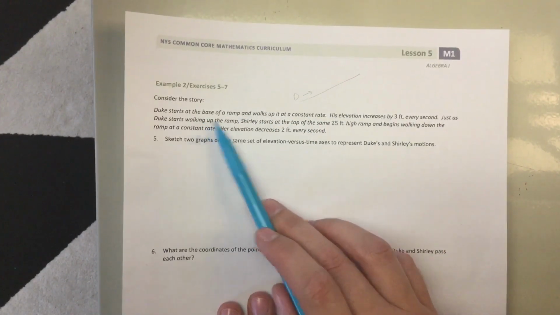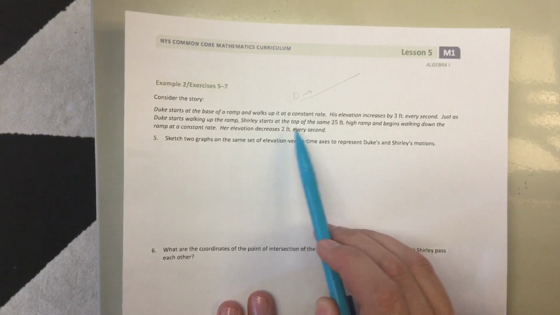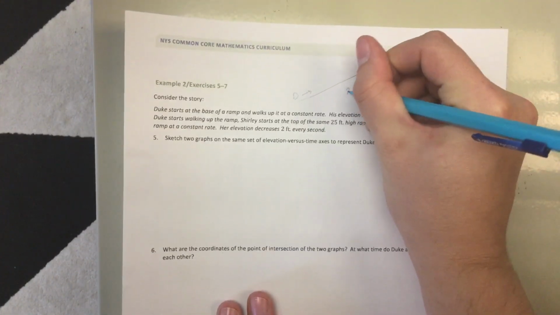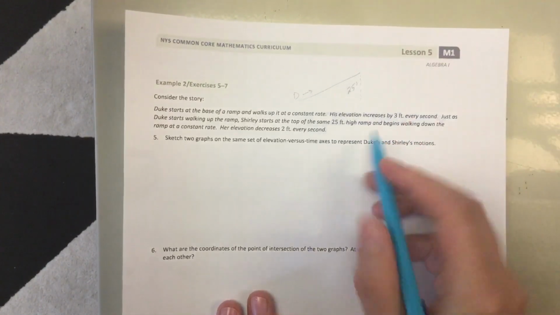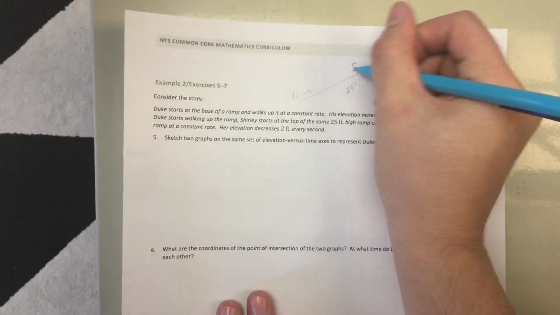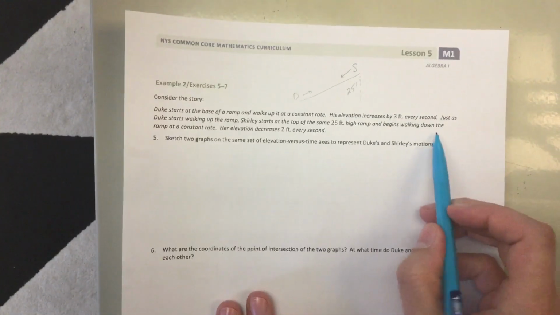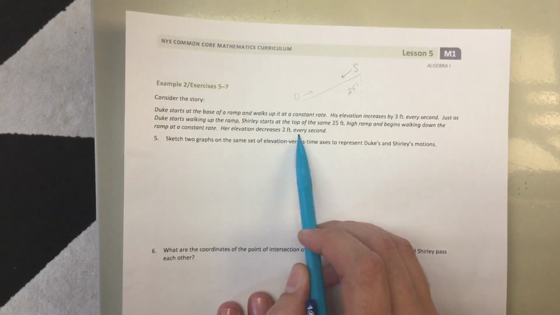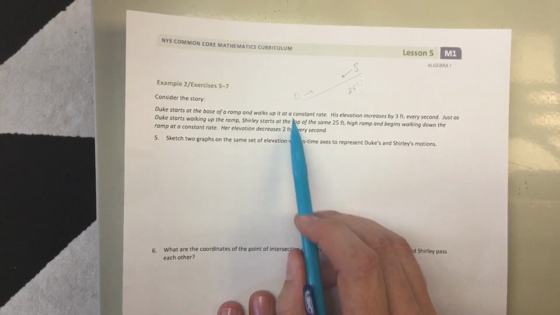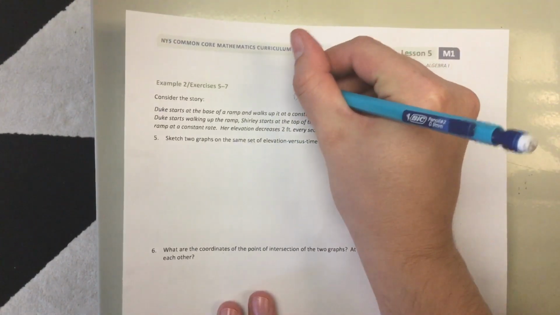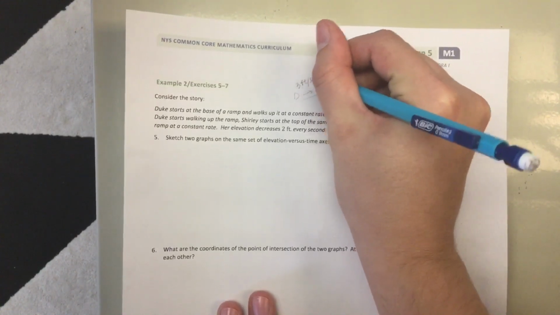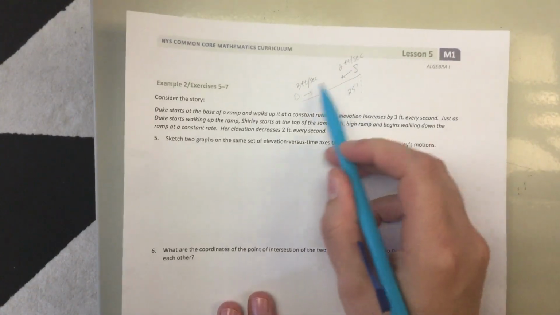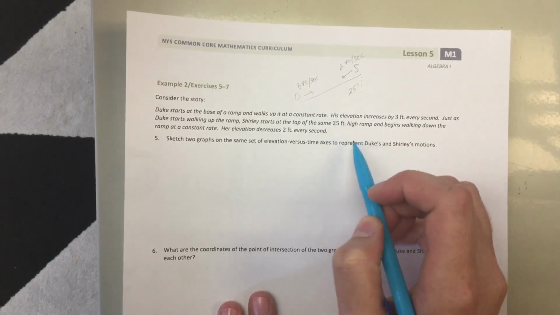So just as Duke starts walking up the ramp, Shirley starts at the top of the same 25-foot high ramp. So we know that that's 25 feet tall. And she begins walking down at a constant rate. And again, it tells us her slope, her elevation decreases 2 feet per second. So she's moving a little bit slower than Duke is, okay? So he's moving at 3 feet per second and she's at 2 feet per second. So sometimes it's helpful just to have a little drawing like this.